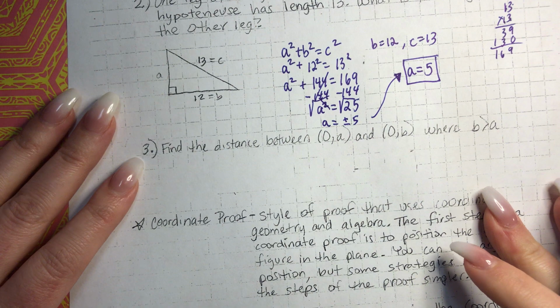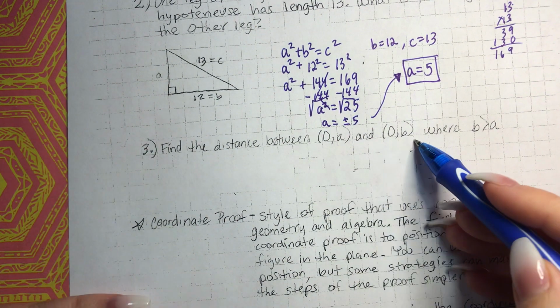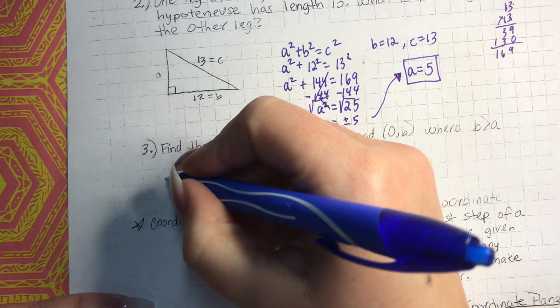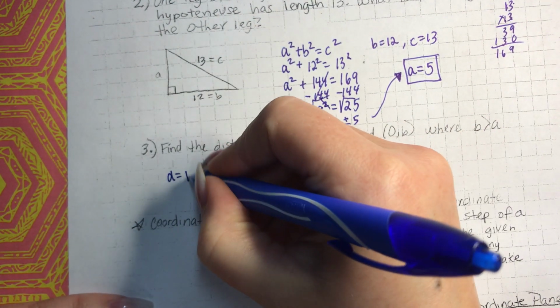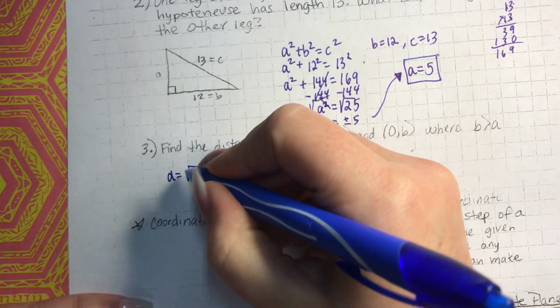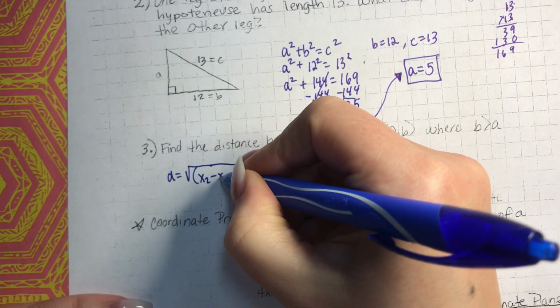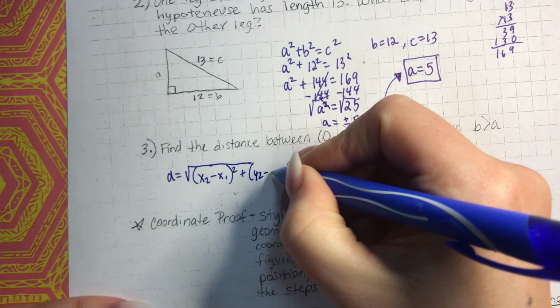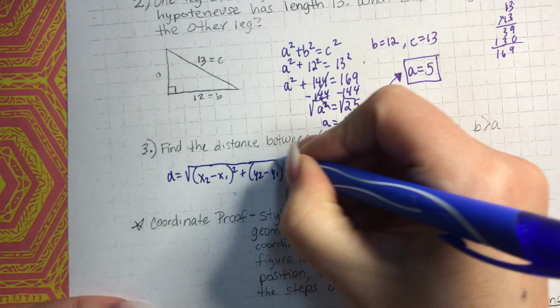The last one: find the distance between (0, a) and (0, b), where b is greater than a. All right, cool. So we're going to use the distance formula. Distance equals the square root of (x2 minus x1) squared plus (y2 minus y1) squared.